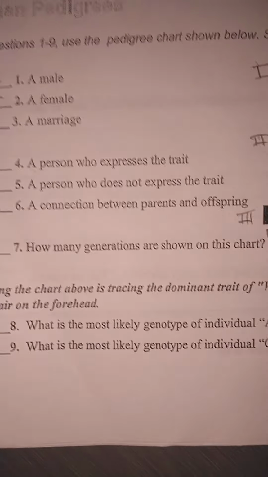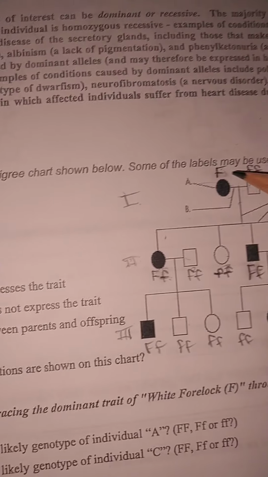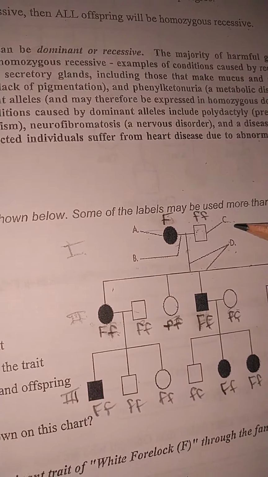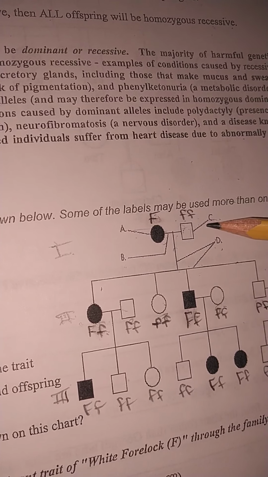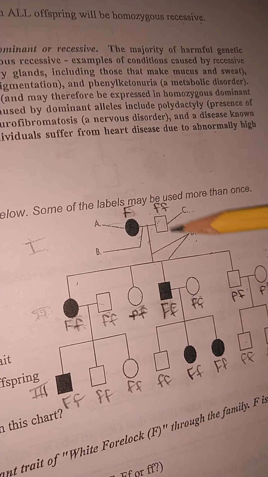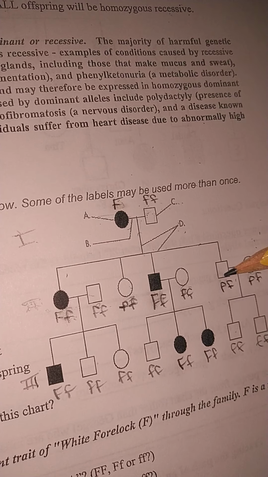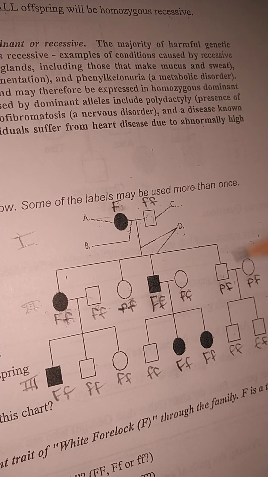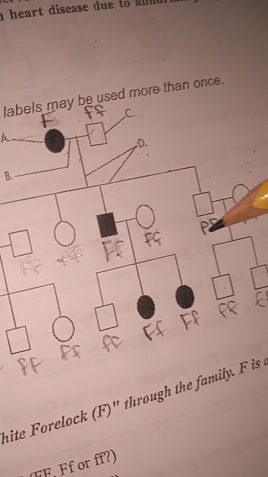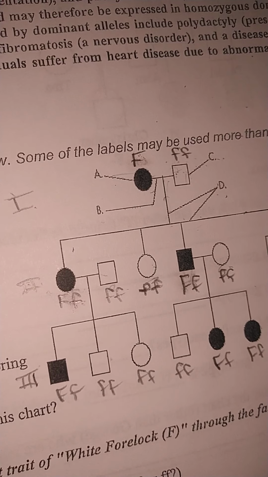And so it says, what is the most likely genotype of individual A? Individual A, we know we had offspring who had big F's, and we had offspring that were little f, little f. So we know Dad gave a little f, and this is what we would call a test cross.